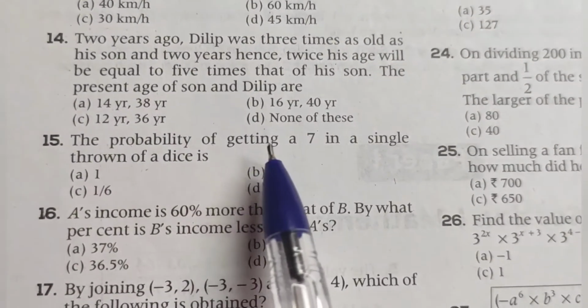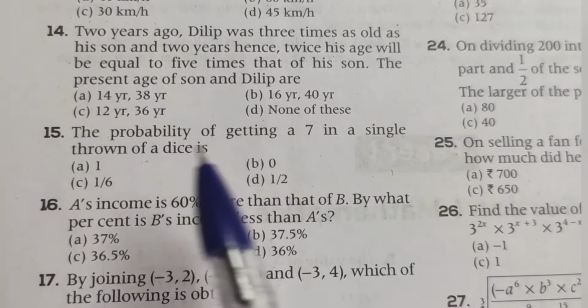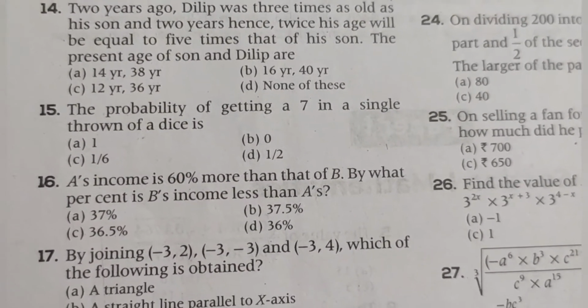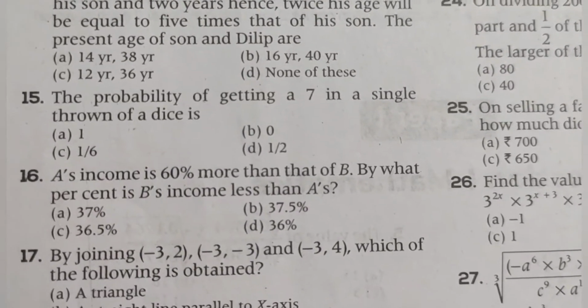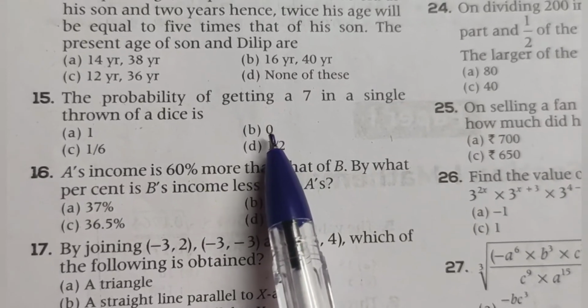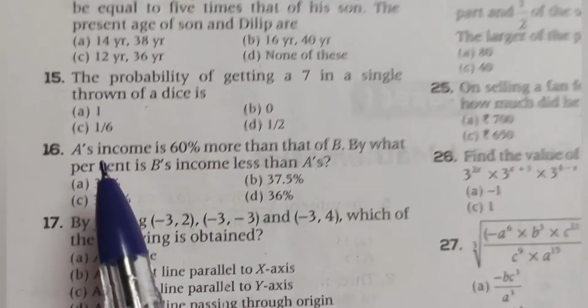15. The probability of getting a 7 in a single throw of a dice is dash. Actually, in a dice, there is no 7. So the probability is 0. There is no chance. So you take option B, 0.